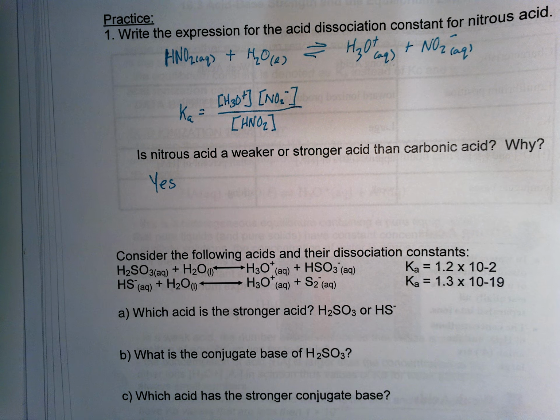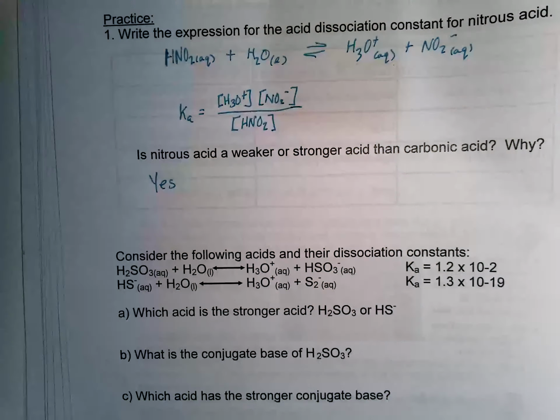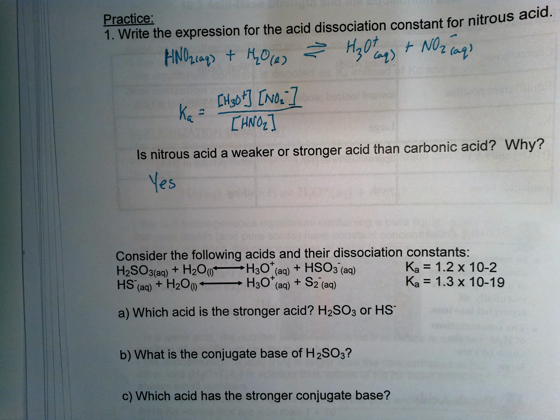The best way to explain it is that it has a higher Ka. If we look at the Ka for nitrous acid, 5.6 times 10 to the minus 4. For carbonic acid, 4.5 times 10 to the minus 7. So it has a higher Ka, which means it's going to make more hydronium.